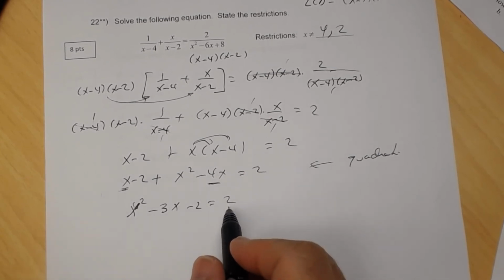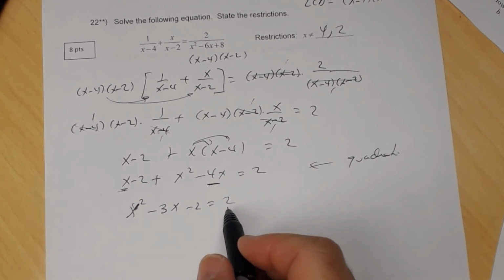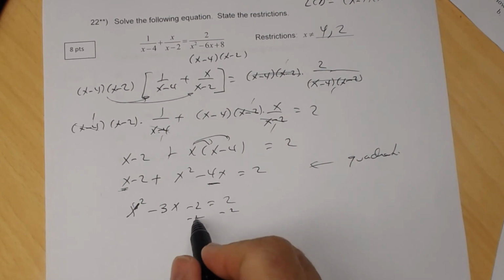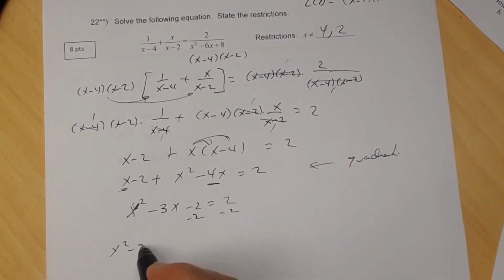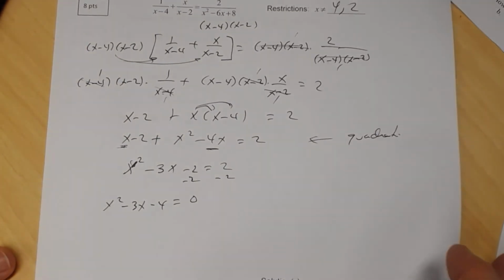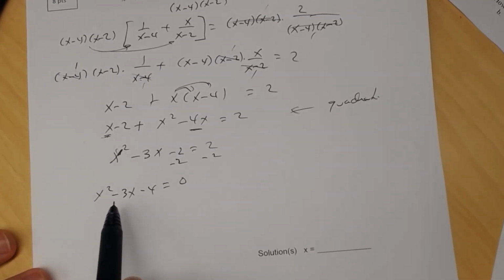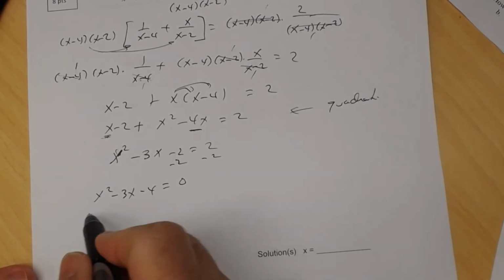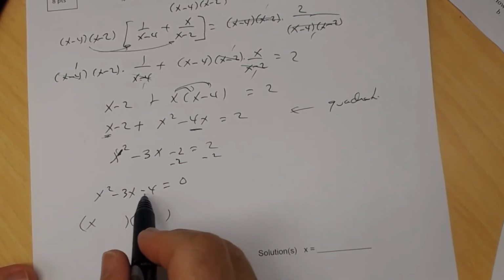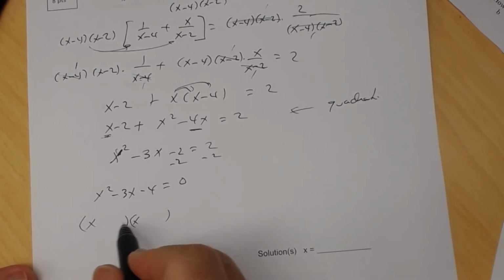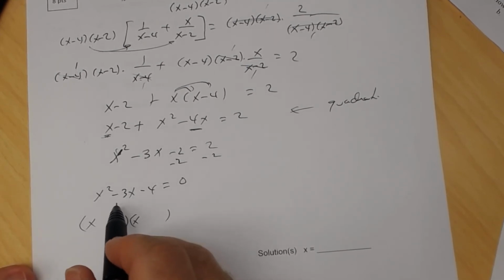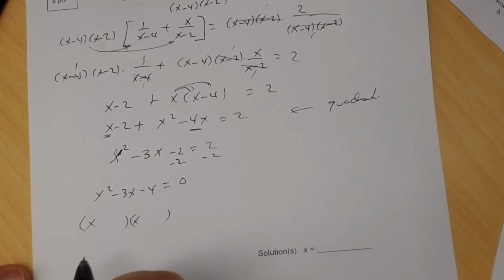Now I'm going to remember to either solve by factoring or to use the quadratic formula. I've got to have 0 on the other side. So I'm going to subtract 2 from both sides, and so I get x squared minus 3x minus 4 equal 0. Now you can notice that this is factorable, so this is easy enough to where you can see that it's factorable. So you can factor this as x times x is x squared. So I want the last to be negative, so it means one's positive, one's negative. And I need the outer and the inner to add up to be negative 3.